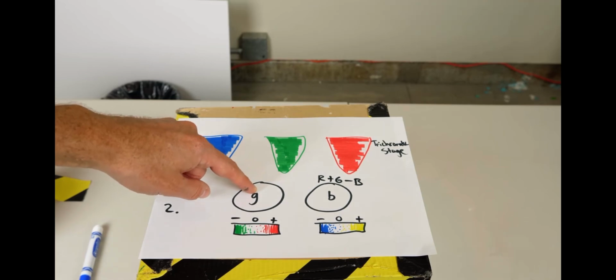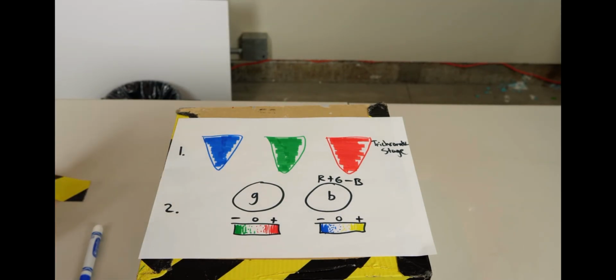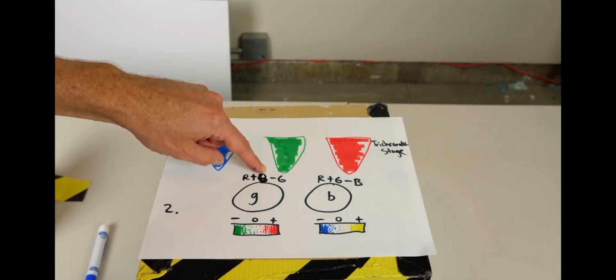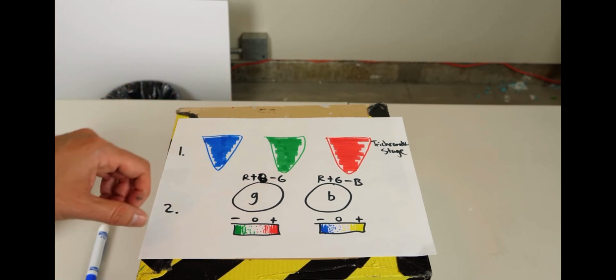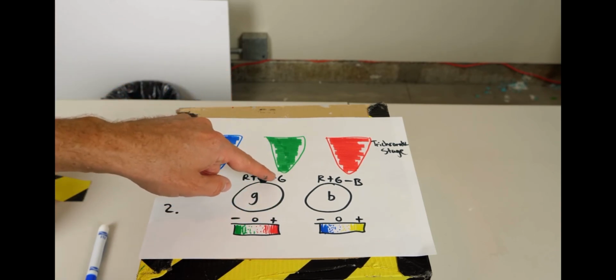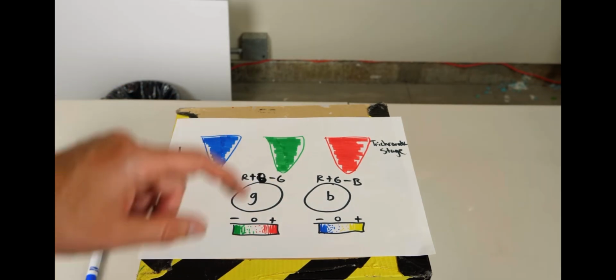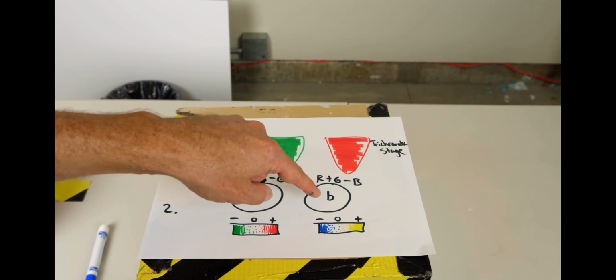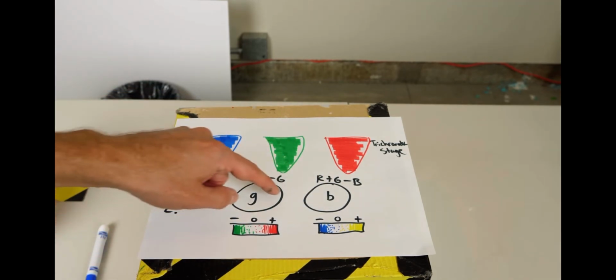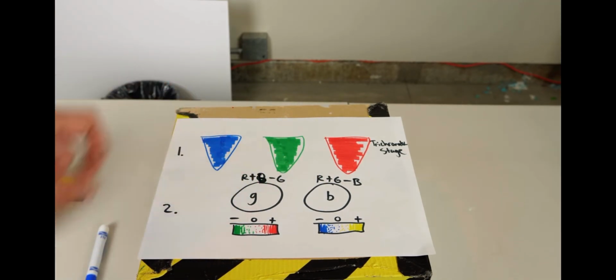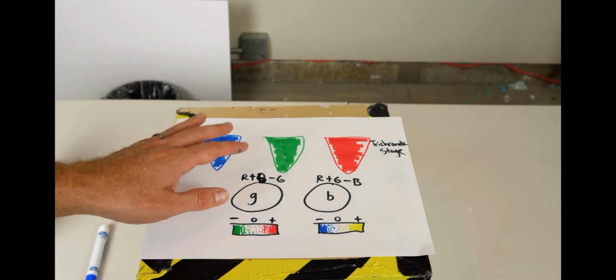And these G cells over here do a similar thing. So when they receive red plus blue light, sorry, that's a B right there, then it goes in the positive direction. But if it receives green light, then it goes in the negative direction. So basically, blue light inhibits the signal on these B cells, and green light inhibits the signal on these G cells. So what does all this have to do with forbidden colors?